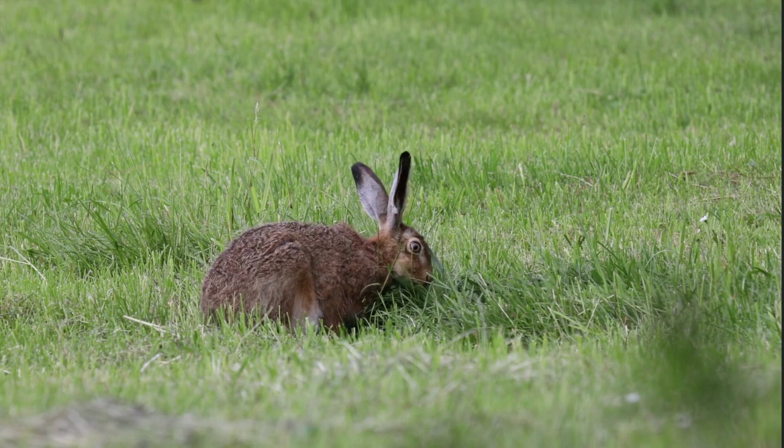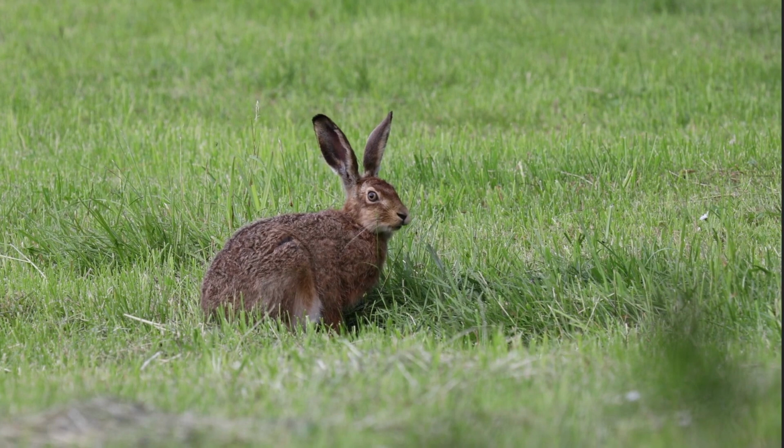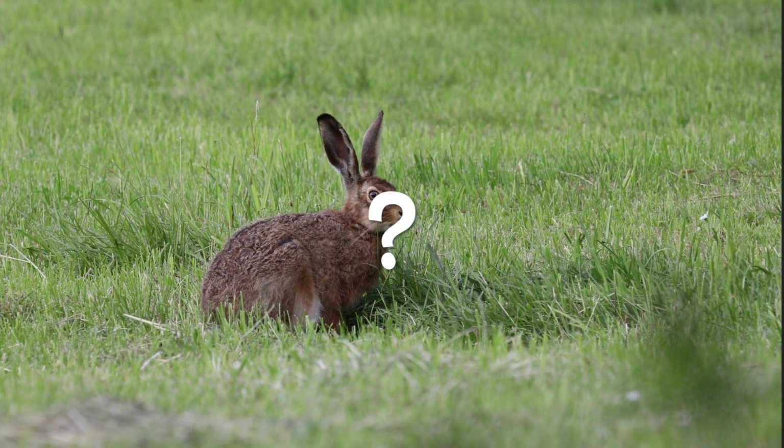Let's see if you can tell the difference between an organism, a population, and a community. In this picture, this individual bunny would be an organism.